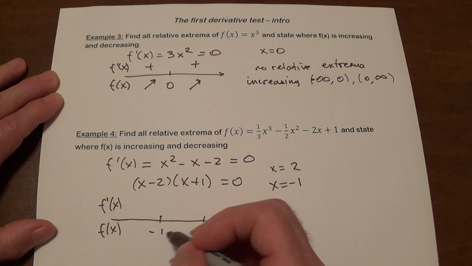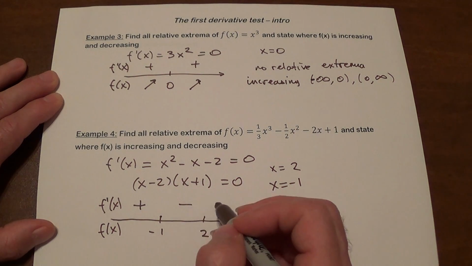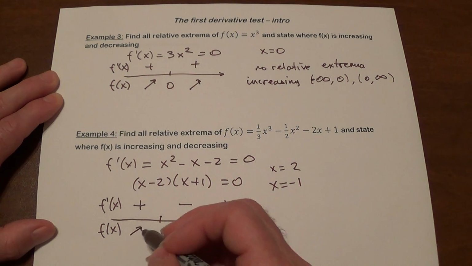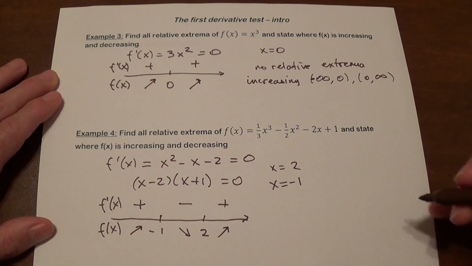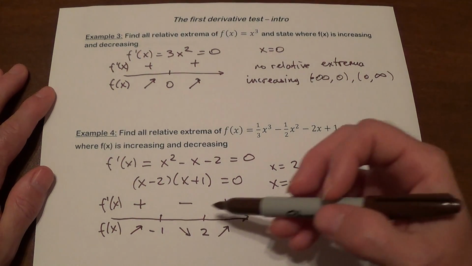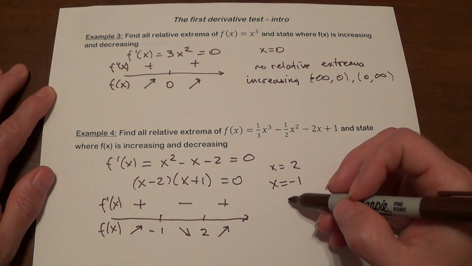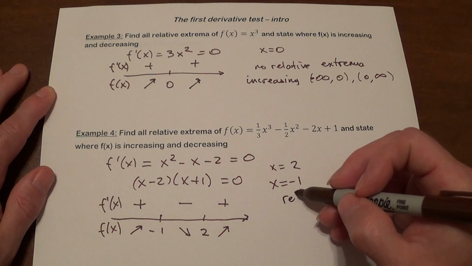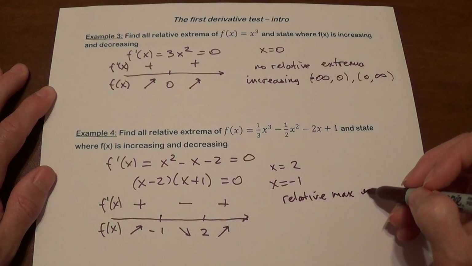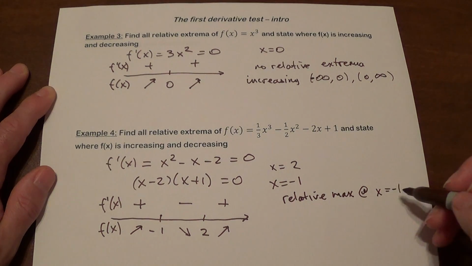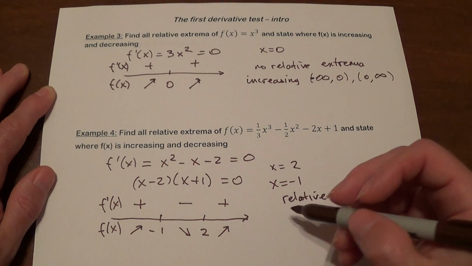And figure out the signs. So the signs here will be plus, minus, plus, which means the function is increasing, then decreasing, then increasing. So do we have any relative extreme? Well, at negative 1, the derivative changes from positive to negative. That means it's a relative max at x equals negative 1. At 2, the derivative changes from negative to positive. That's a relative min.